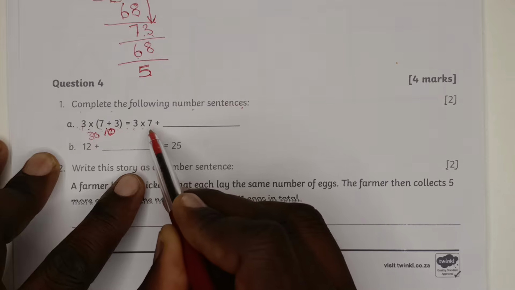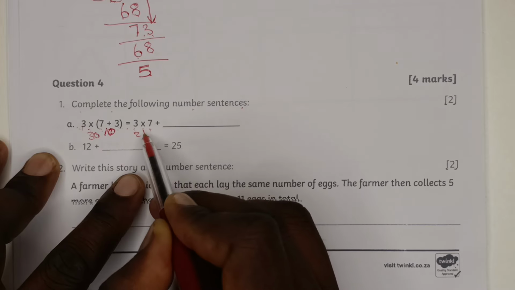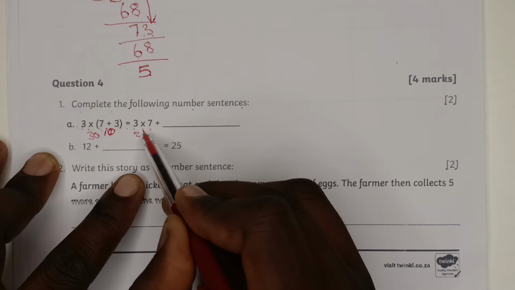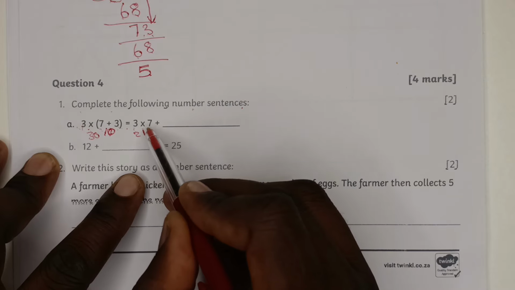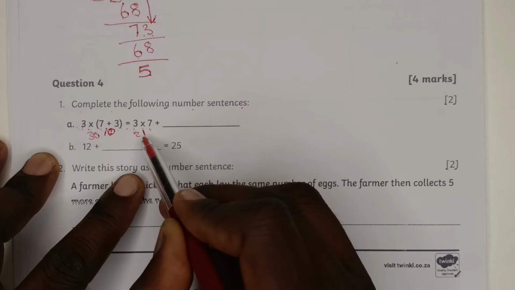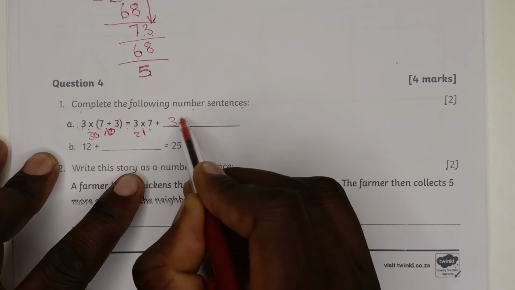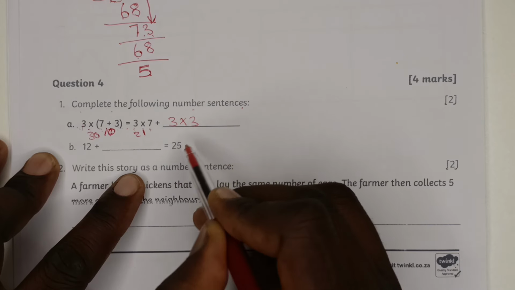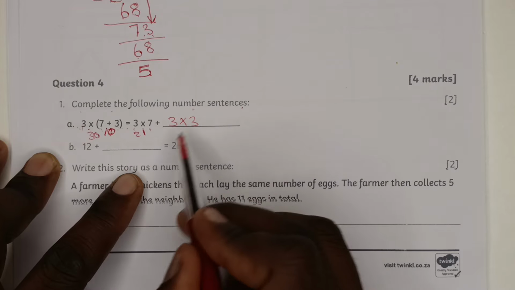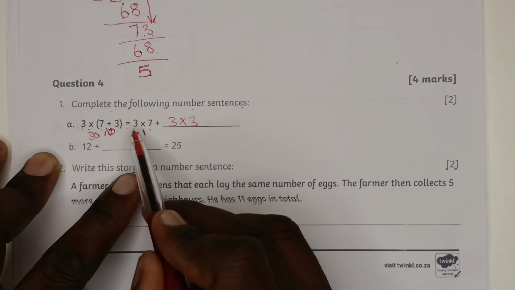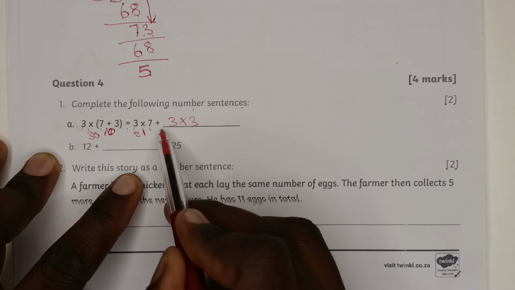3 multiplied by 7 is 21. So it means for us to have a 30 here, we need 9. And 9 is the same as 3 multiplied by 3. So we have completed this sentence. It's now complete.